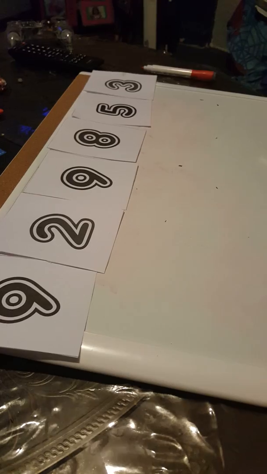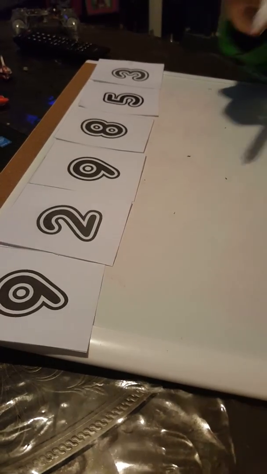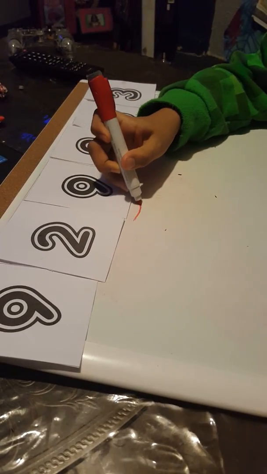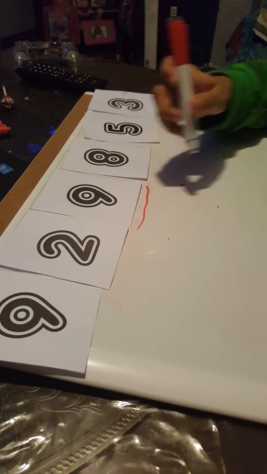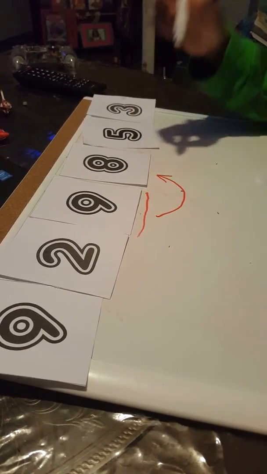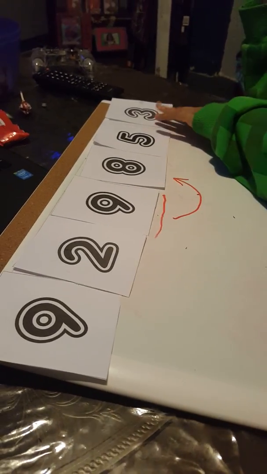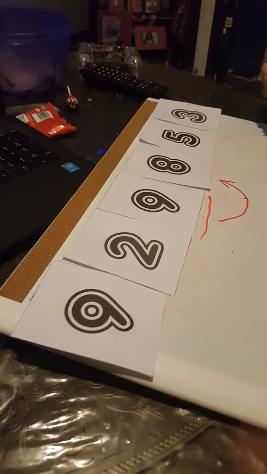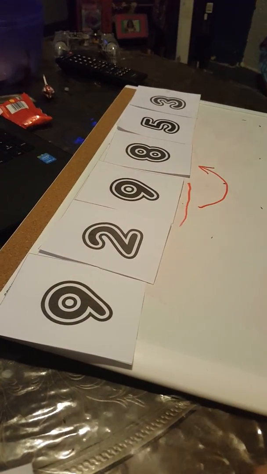So what do you do first? You underline it. And then? You draw an arrow to the next number. So you draw an arrow to the neighbor, okay? And what happens to the numbers on the right side? They turn into zeros. And what happens to the numbers over here? They stay the same. They stay the same, right?